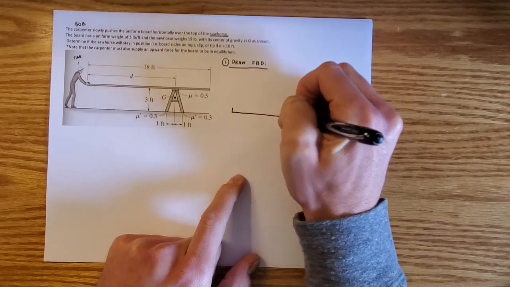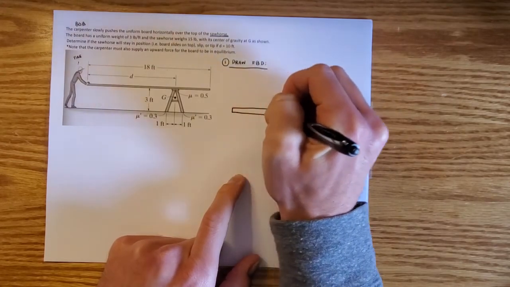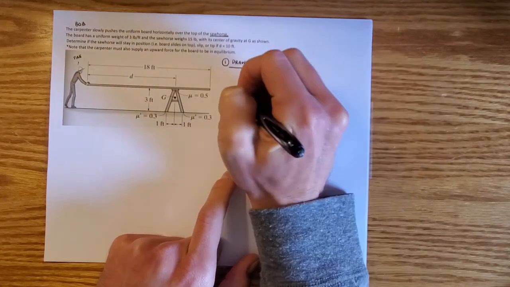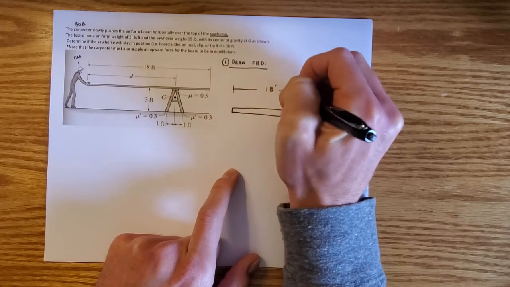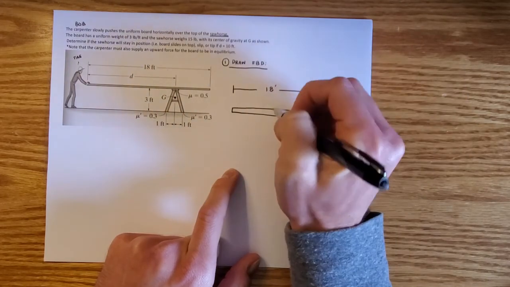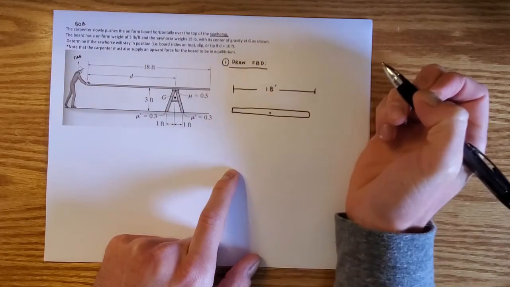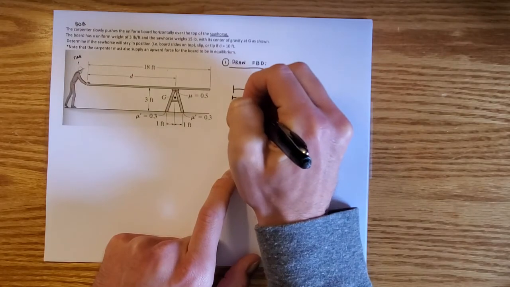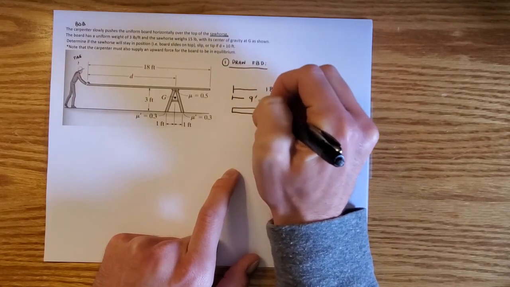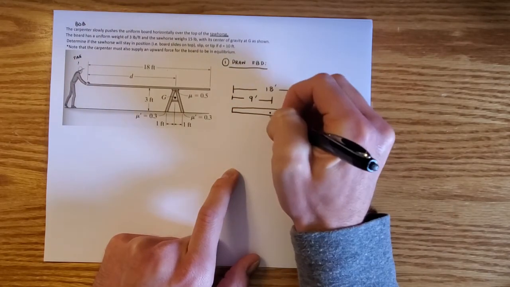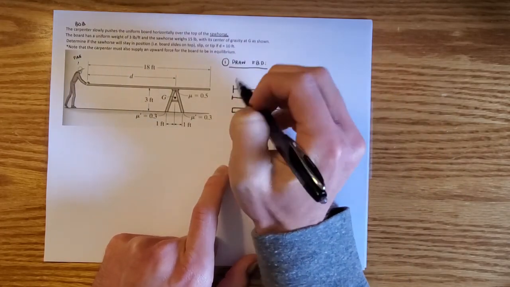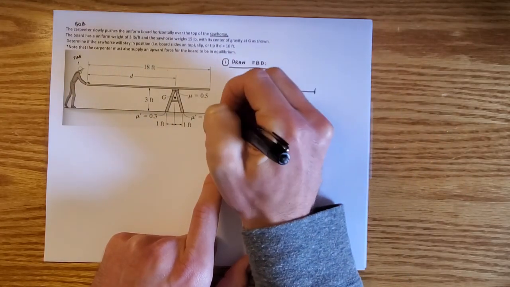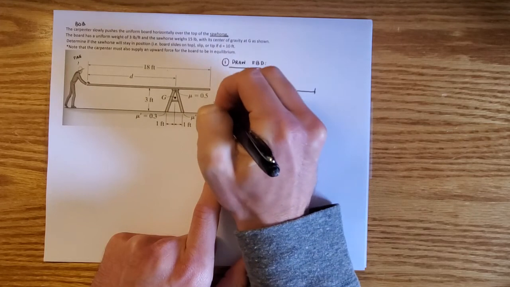So here's our board. We can see that our board is 18 feet long, which tells us that its center of gravity, G, is going to be at 9 feet from the edge. So we'll say here's the weight of the board. And then here is the force applied by good old Bob.